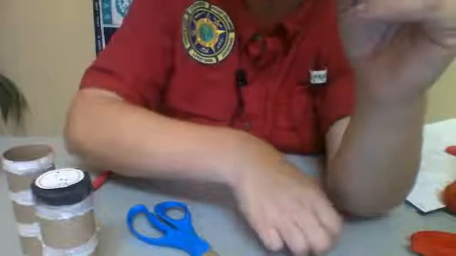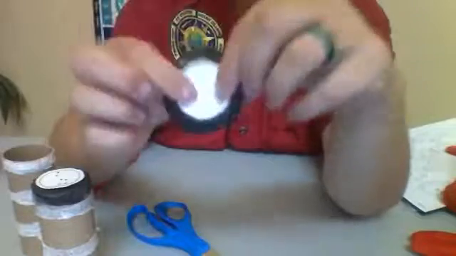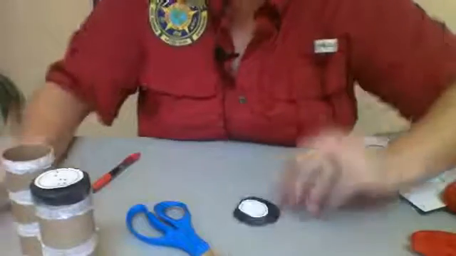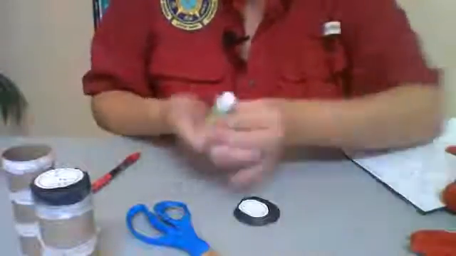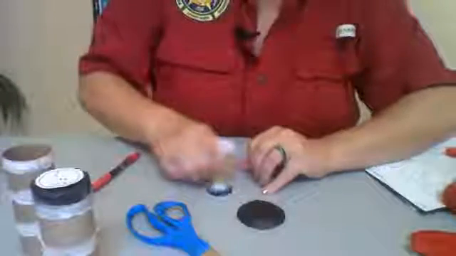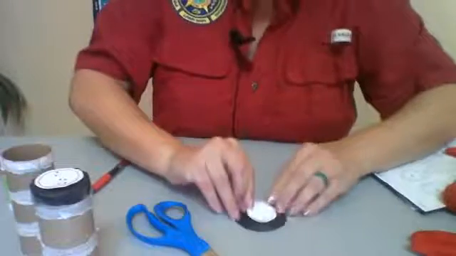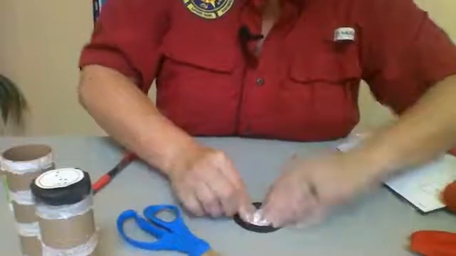And now I'm going to take my pattern and I'm going to glue it in the middle of my circle. Okay, so I'm going to use a glue stick because that's what I have. If you have white school glue or whatever, that works too. I'm going to glue it right in the middle and push it down real good.